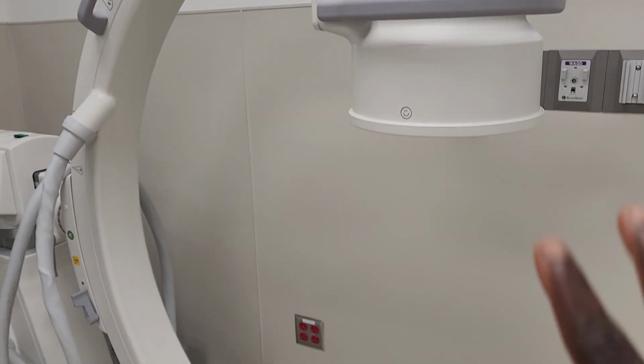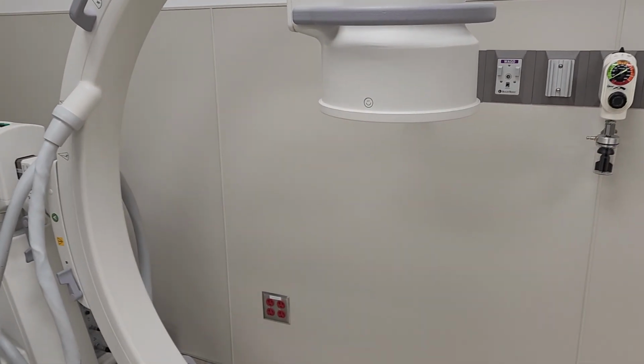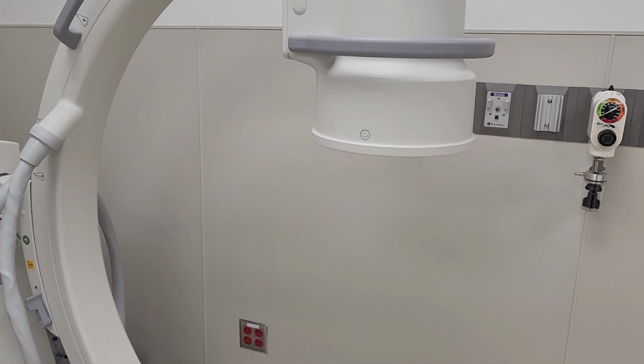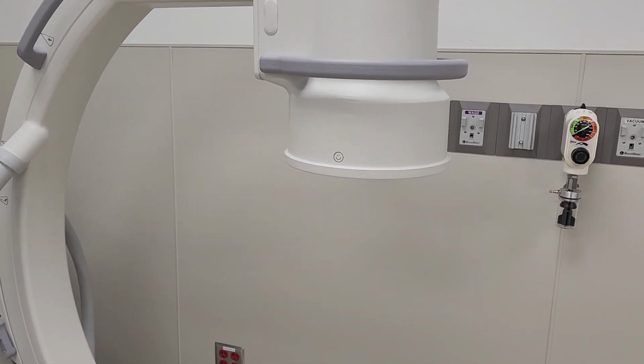Okay, so this is called a C-arm, but there's other things that are used for fluoroscopy. This one is just a very common one. Okay, let's pick it up. You guys have seen what a C-arm is. So what does a medical physicist do?